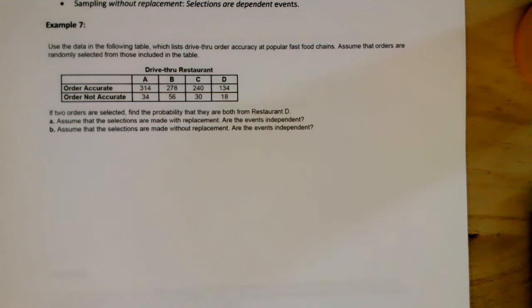Here we're going to use the data in the following table, which lists drive-through order accuracy at popular fast food chains. Assume that orders are randomly selected from those included in the table. Okay, so there's our table here. And this is parts A and B. If 2 orders are selected, find the probability that they are both from restaurant D. And in part A, you're to assume that the selections are made with replacement. Are the events independent?